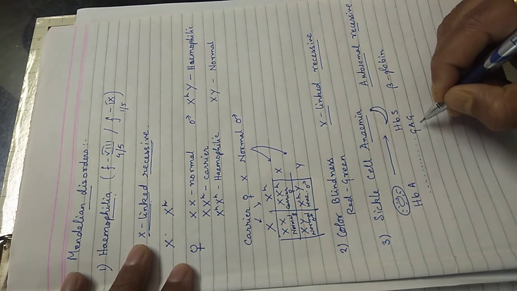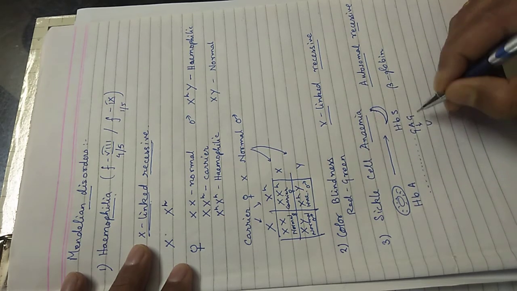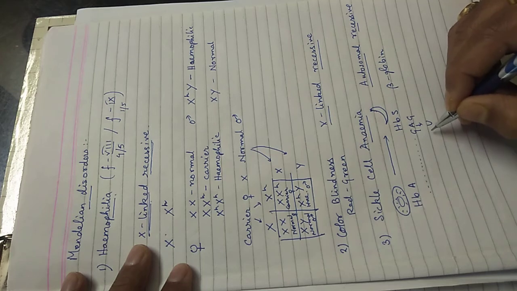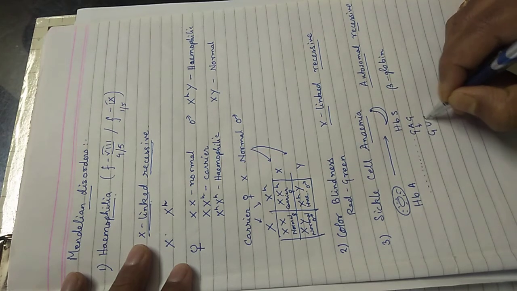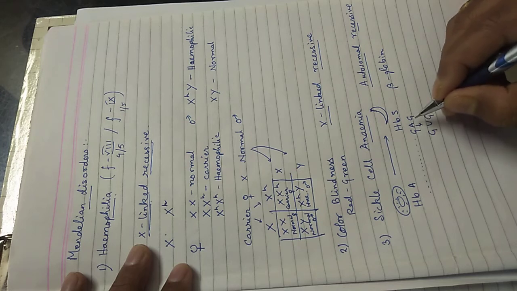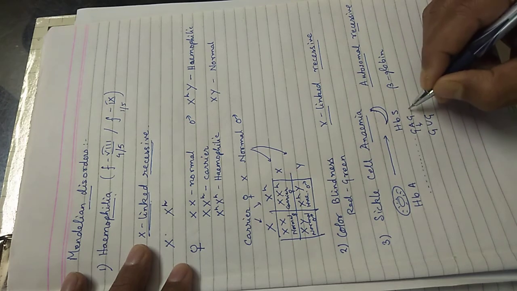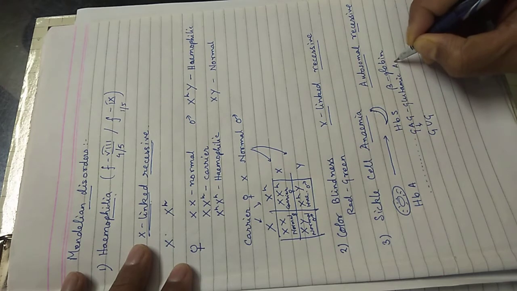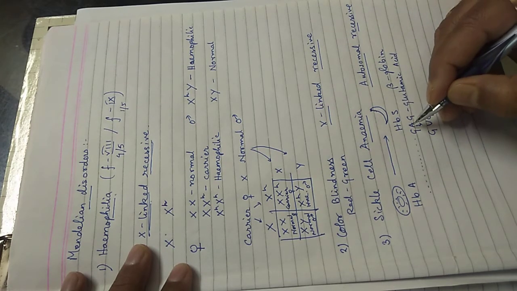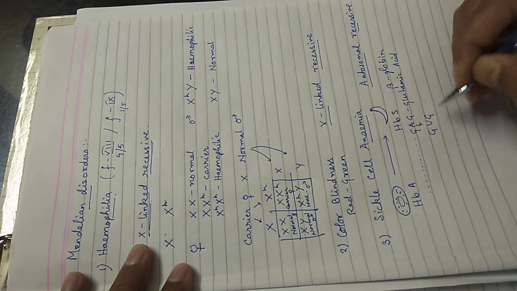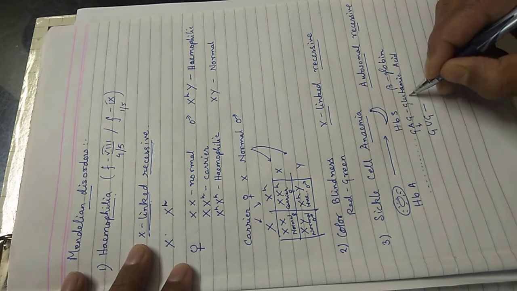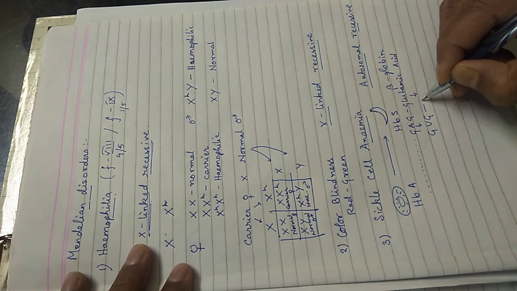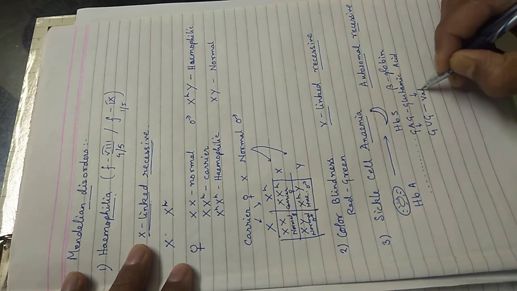Now due to point mutation, this A gets replaced with U. We are talking about RNA, that's why we are writing U. So GUG. Normally GAG codes for glutamic acid. Now when this A gets replaced with U, the glutamic acid amino acid in the protein chain gets replaced with valine.